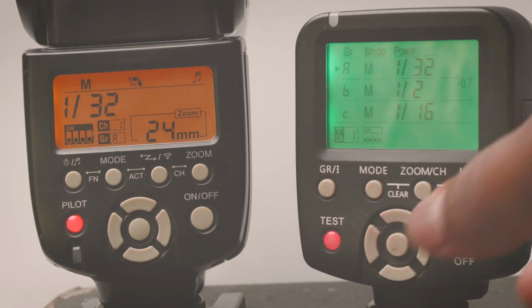You can control the power of the flash unit using a trigger. By adjusting the flash power yourself, you control the intensity and direction of your light to get the specific effect that you want.